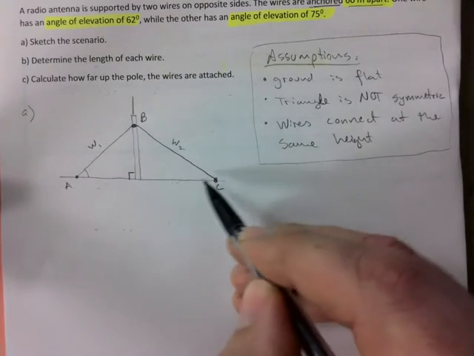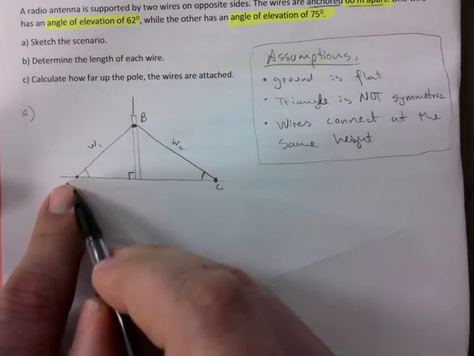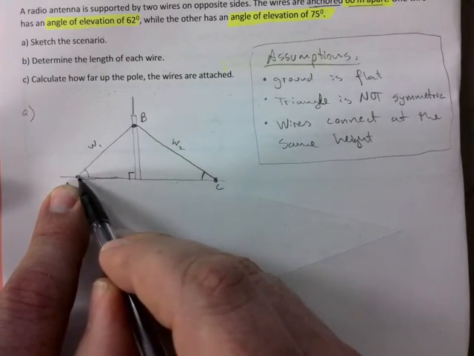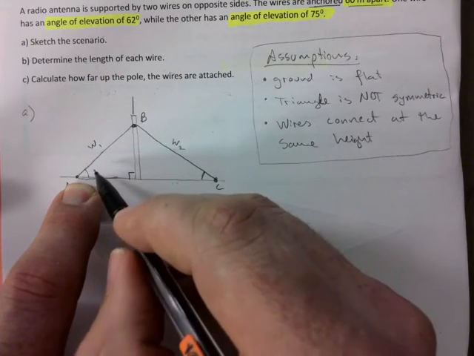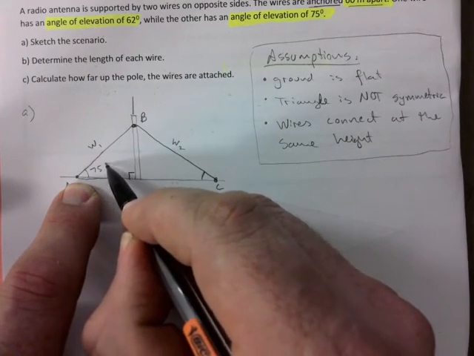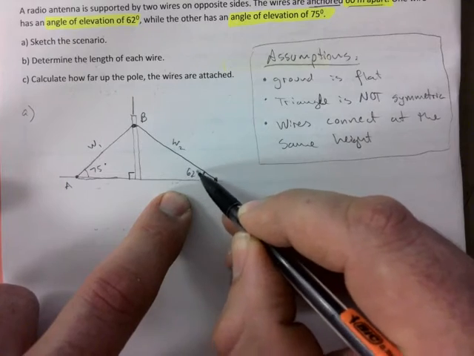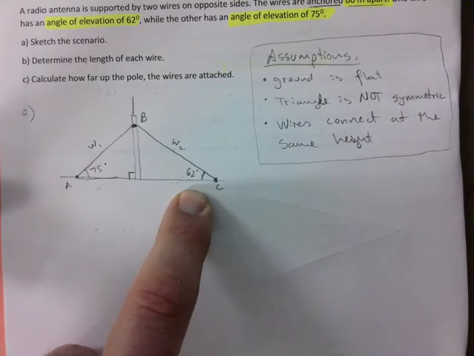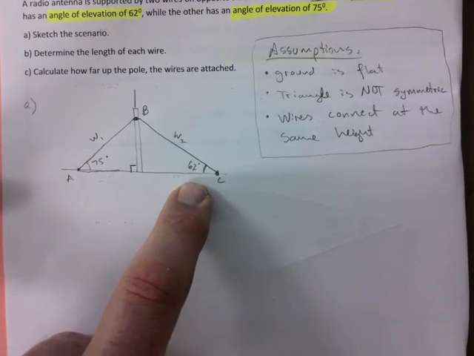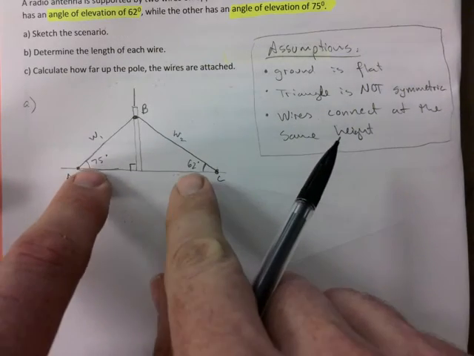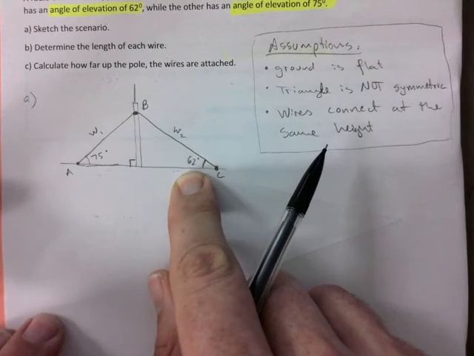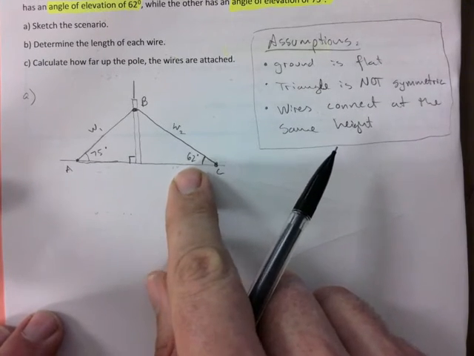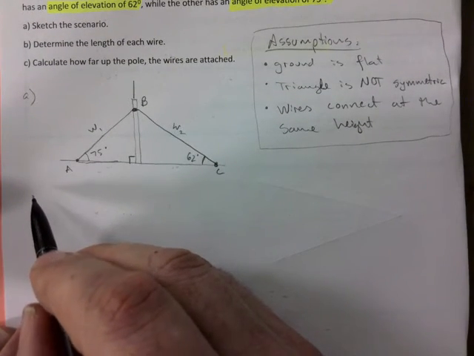And you got to insert angle of elevation. We know it's between the horizontal and the line looking up. So one of them is 75 and the other one is 62. I'm going to put 75 here and 62 there. Don't worry about drawing it to scale, and just place it in there, but we knew that angle of elevation would go there because it's between the horizontal and a line going up. Okay, so we've done that.